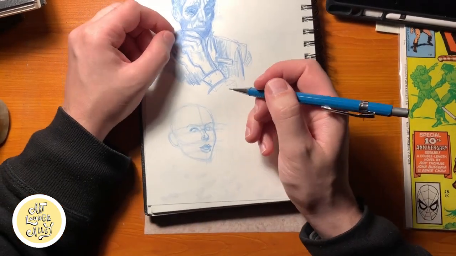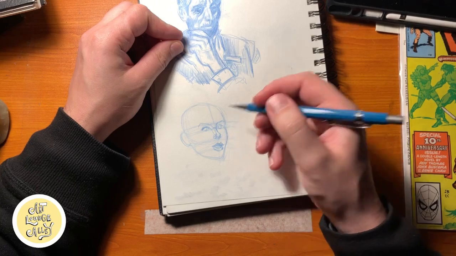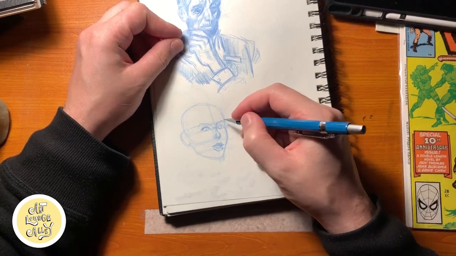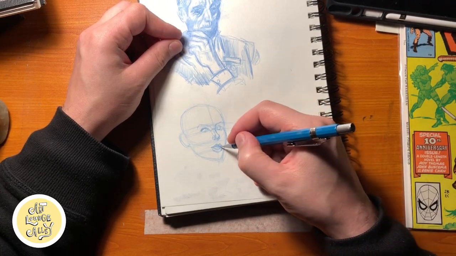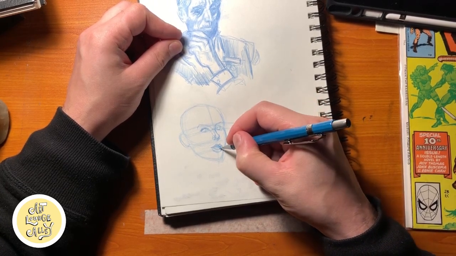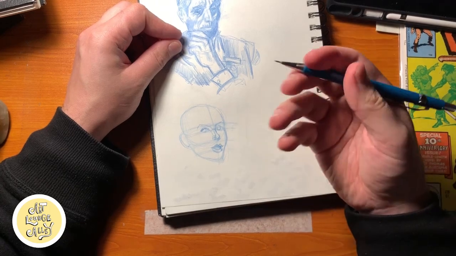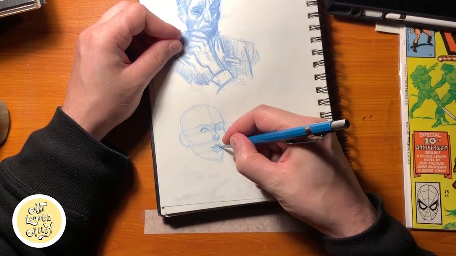Now, as I mentioned earlier, these are placeholders, so you could always adjust things as you go. I'm putting a little bit more pressure on the pencil to make sure you guys can see the process.